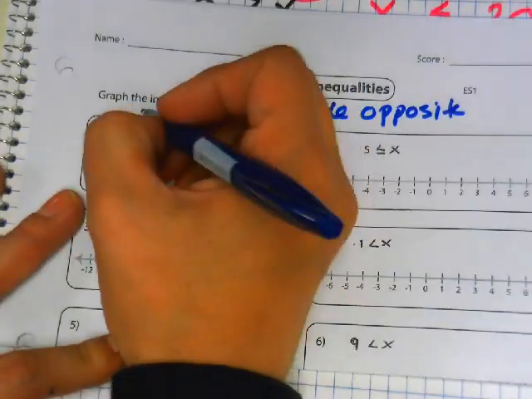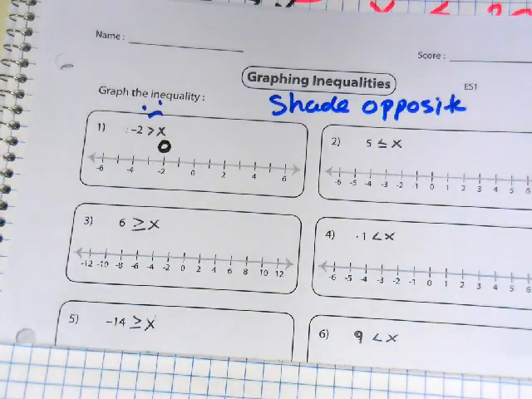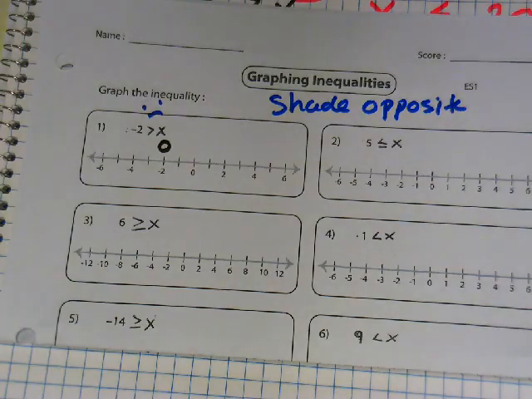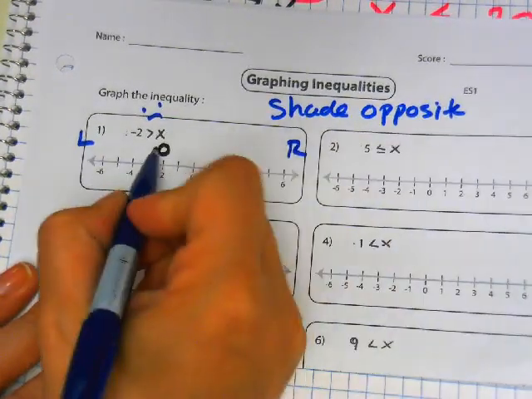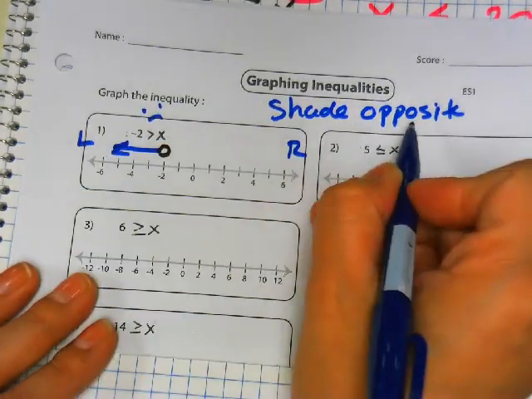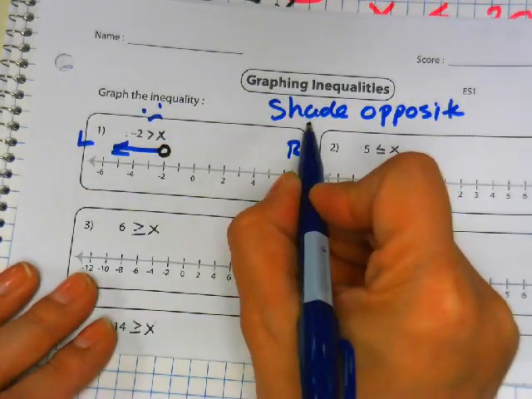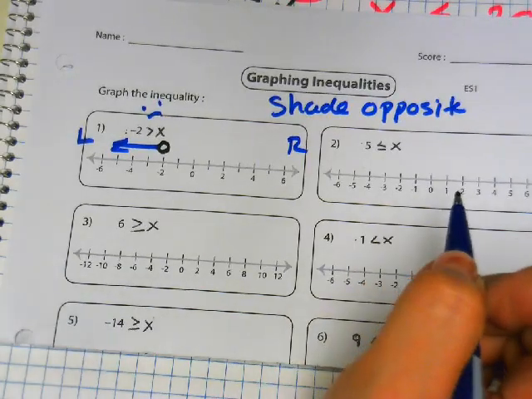And I'm not happy about it. When the number comes first, I'm not happy. So which way do I shade on number 1? The left or the right? Left. To the left, because we have to shade the opposite on this worksheet. Shade the opposite.